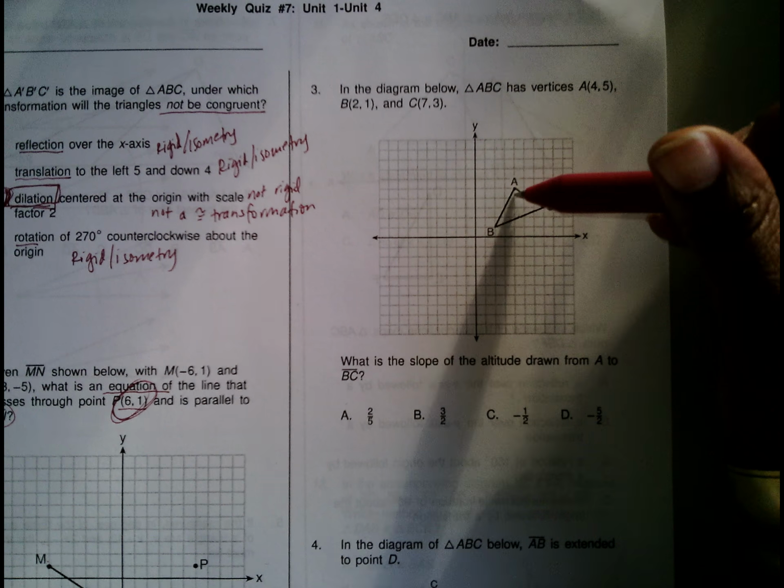So we know that an altitude is literally a segment that has one endpoint on the vertex and has an endpoint on the opposite side, but it intersects it at a 90-degree angle. So it's perpendicular to side BC. So we would have to know what the slope of BC is, and then based on that, find the inverse reciprocal of that slope.